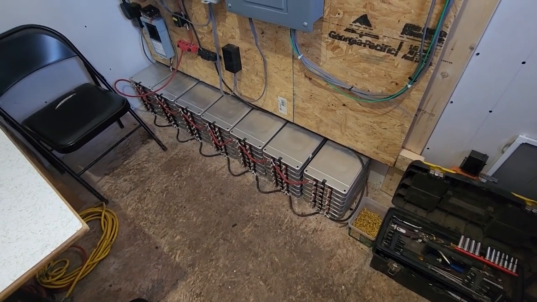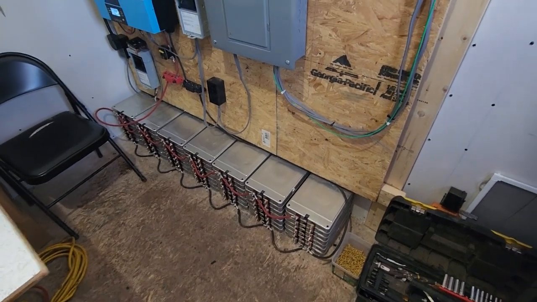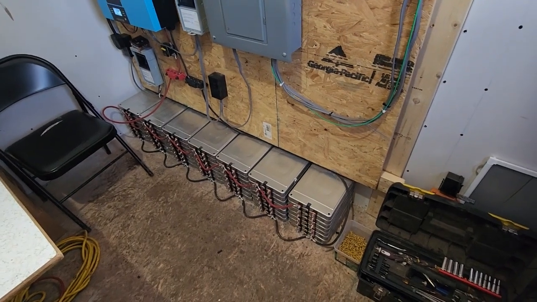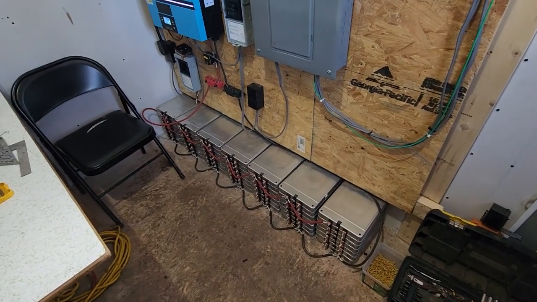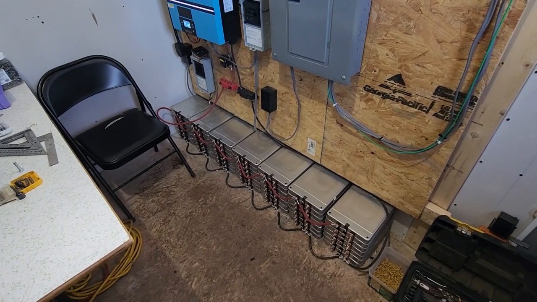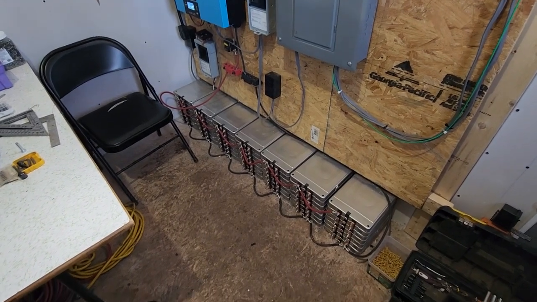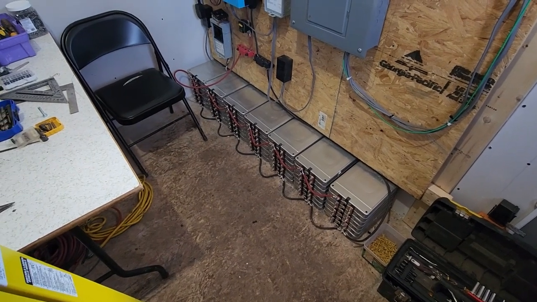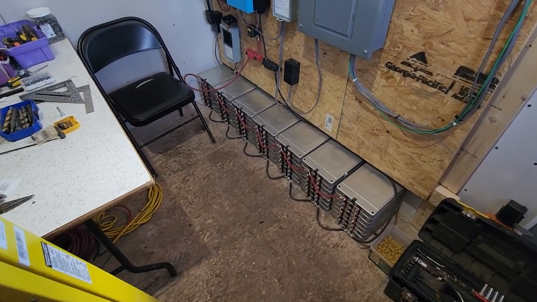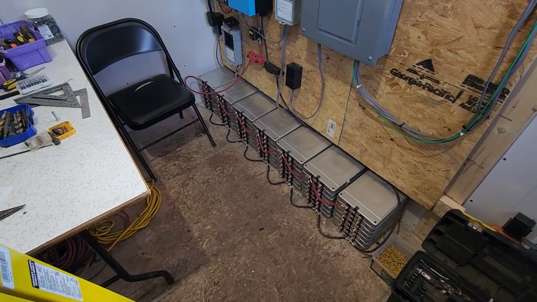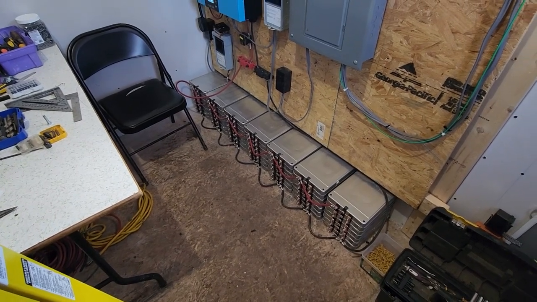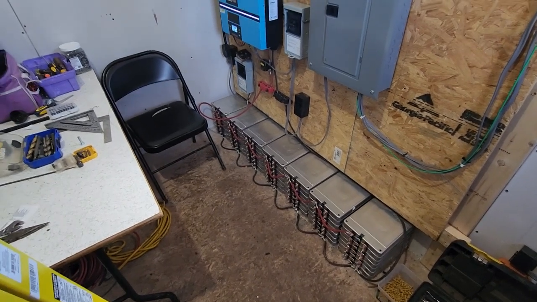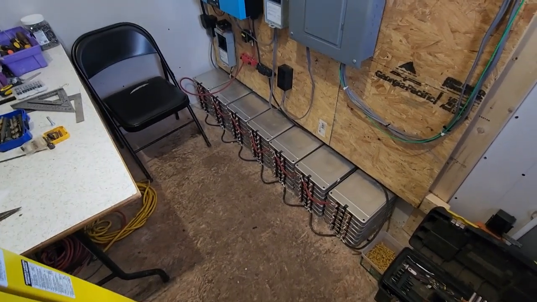I think these things are 500 watt, 3,500 watts each, so it's about a 25K battery system. But of course they never can do 100% of that. But it's working great for us, 2 people, and I'm able to run pumps. I'm able to run our blower for our heater and our trailer. Gets me through the night.